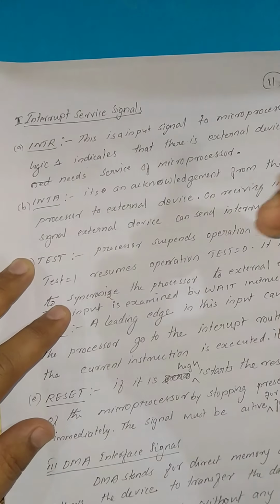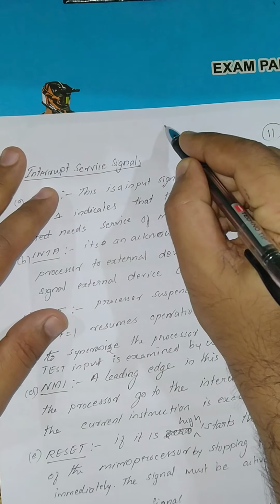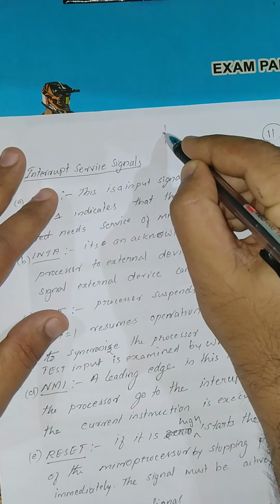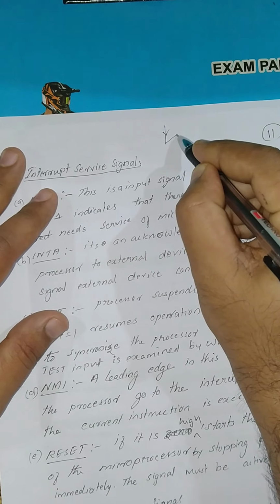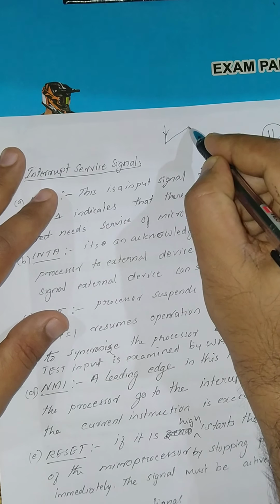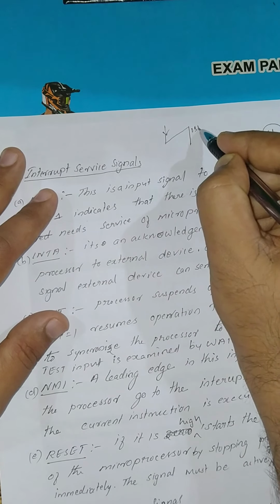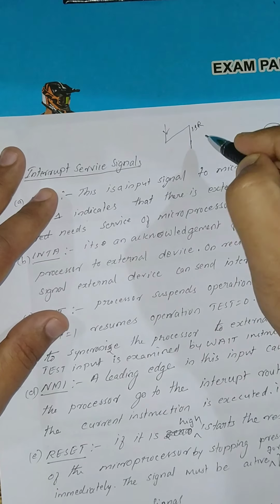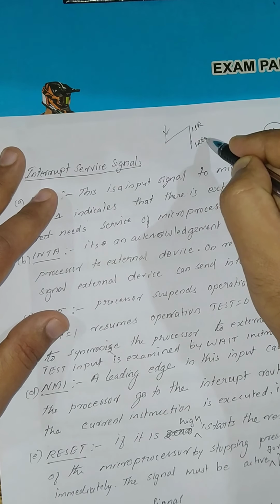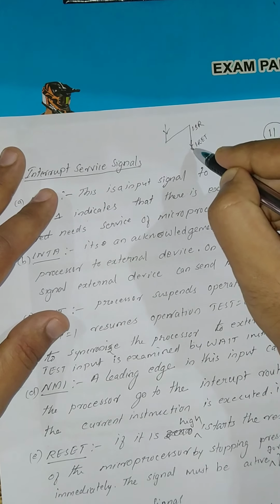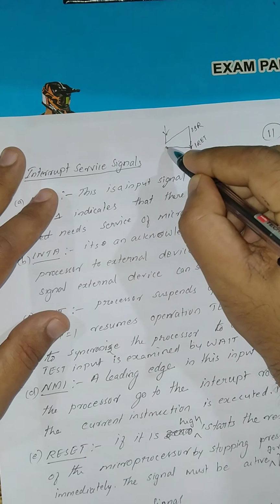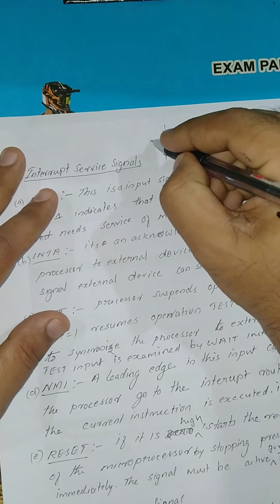So what happens? Whenever an interrupt occurs, microprocessor is executing instructions in the normal way, but whenever interrupt occurs, its execution is diverted into the interrupt service routine. Then it completes the interrupt service routine, comes back and executes the normal operation.